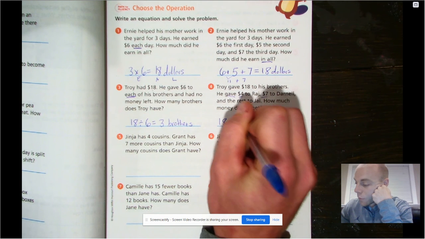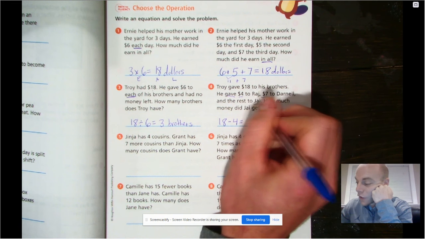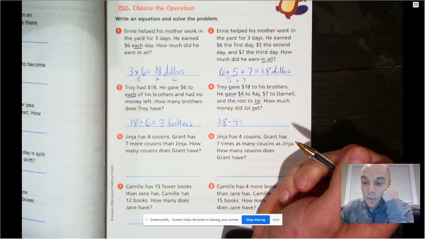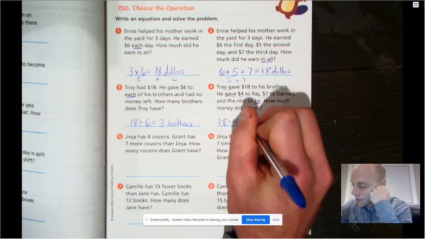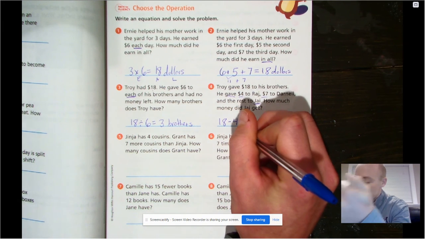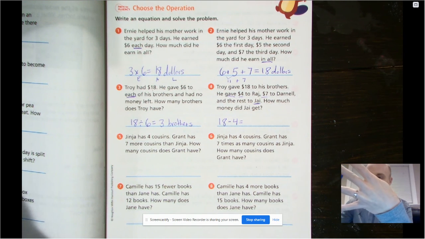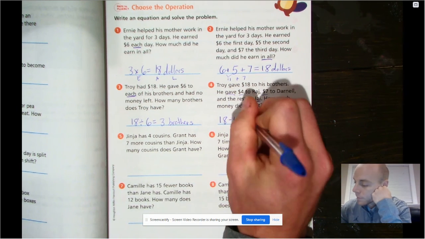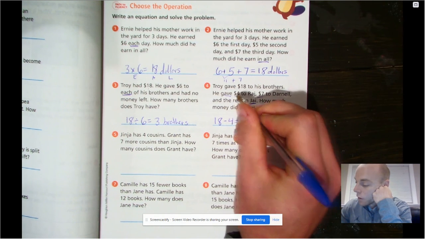So let's subtract 4 first. And then we'll come back and subtract 7, because then that'll tell us how much he has left, which will go to Jai, because he's got no money left over. So 18 minus 4, come backwards by 4, so 18, 17, 16, 15, 14. $14. But then, so that's how much he has left after he gives 4 to Raj.